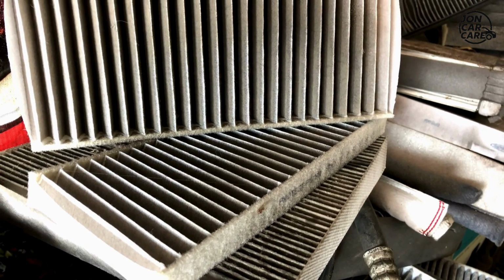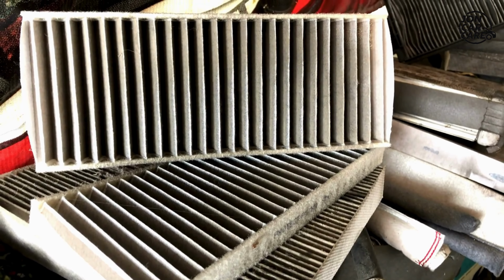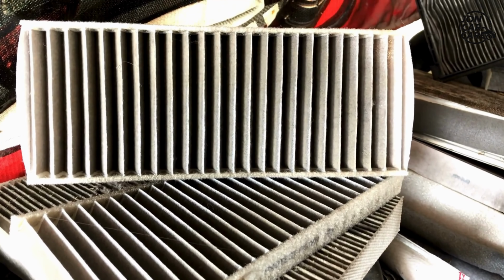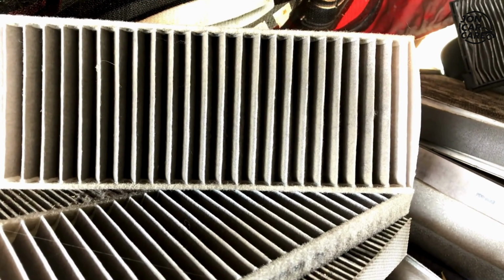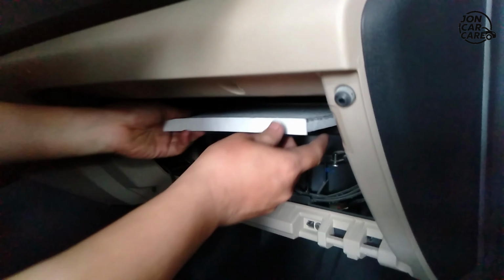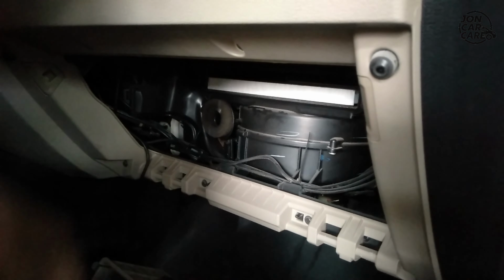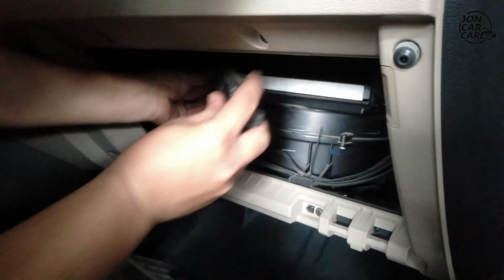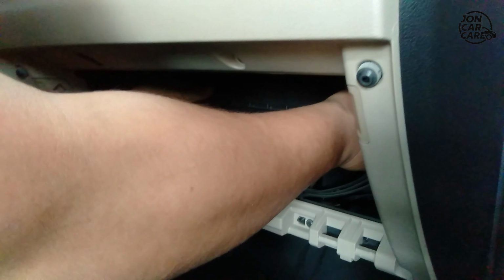Proceeding to the next step. If your cabin air filter is this dirty, don't hesitate. Replace it immediately. Otherwise, it could lead to serious consequences you might not expect. Check the installation direction of the cabin air filter.